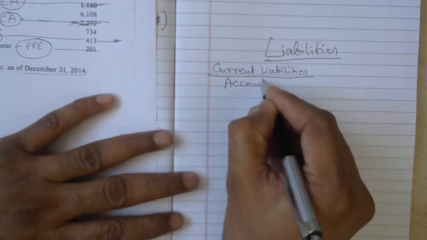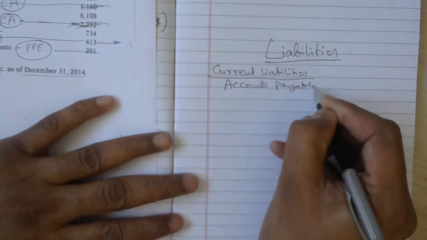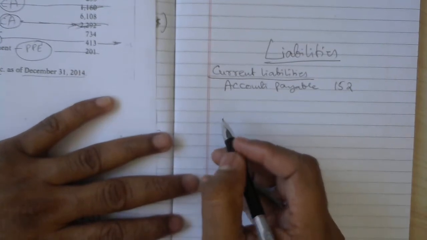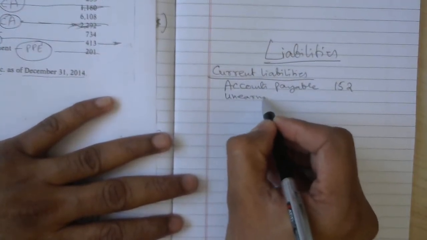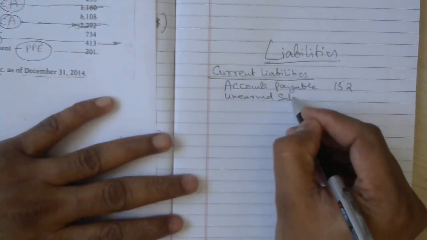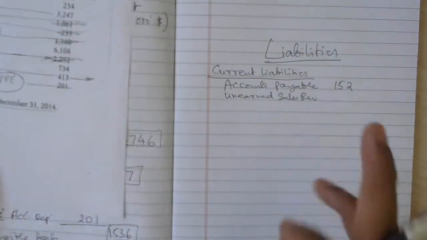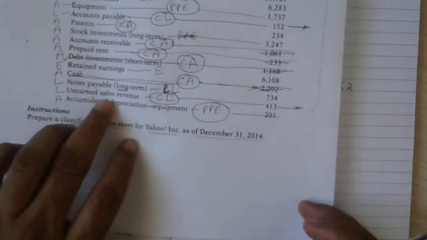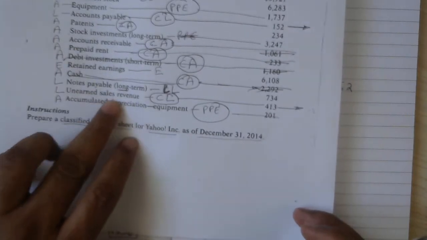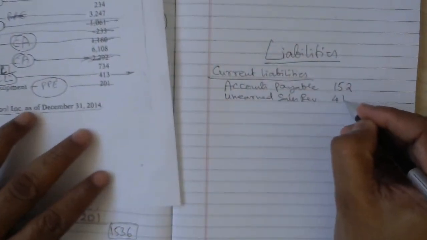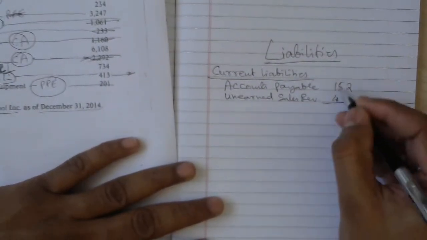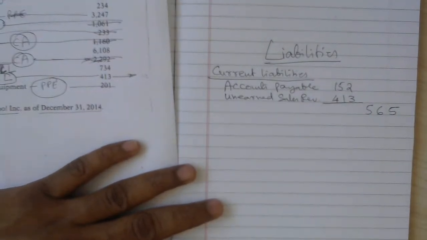So let me write down that. Accounts payable 152, and then unearned sales revenue. Unearned sales revenue is a current liability. It relates to something like selling coupons and offers, that kind of thing. So 413. So what is the total here? 565.